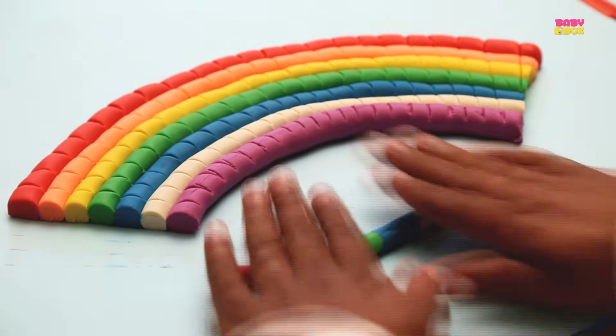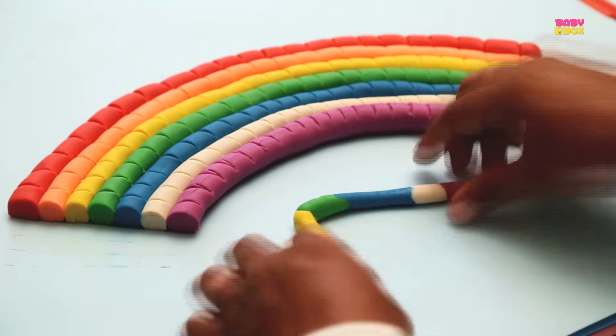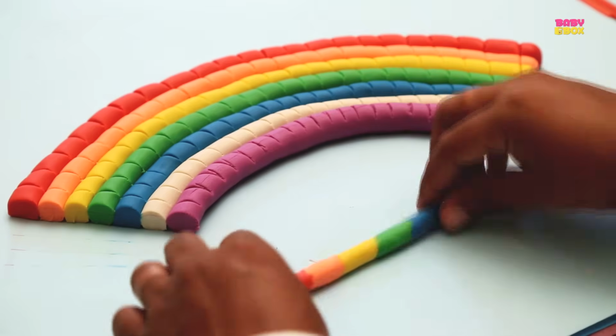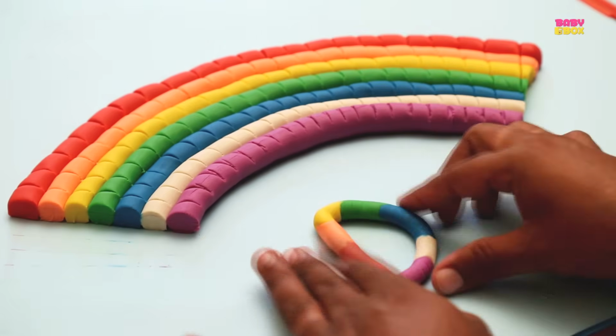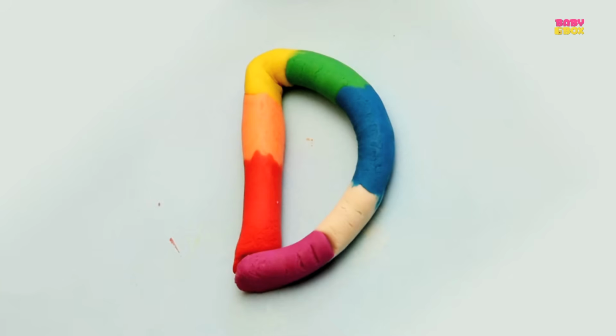Here comes the letter D. D is for dolphin, dolphin. D is for deer, deer. D is for dance, dance. D.